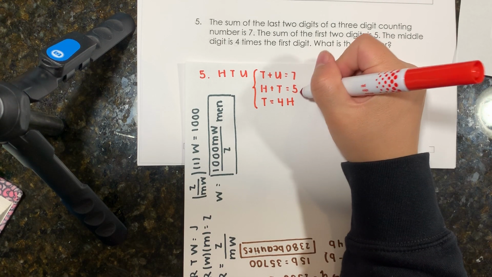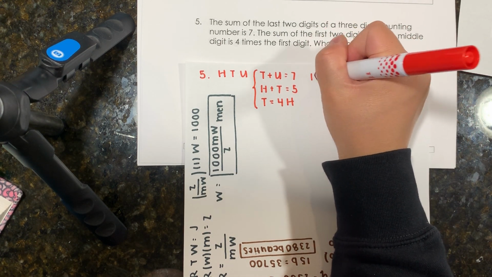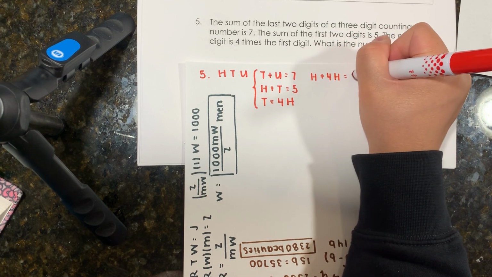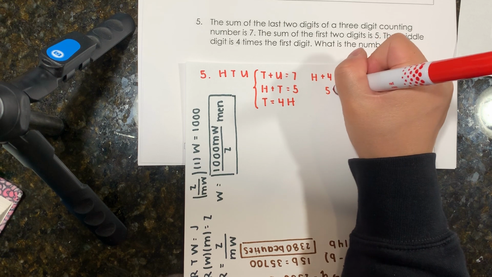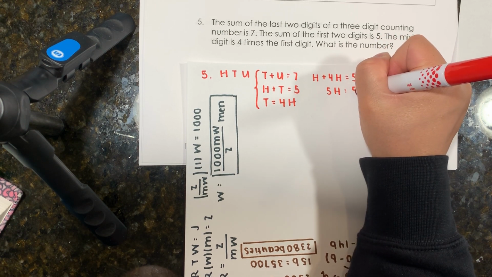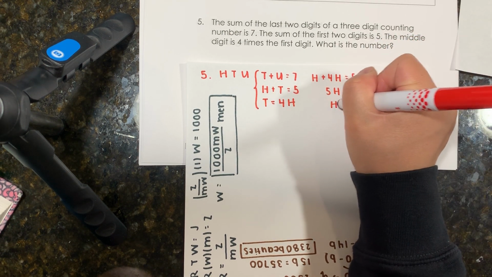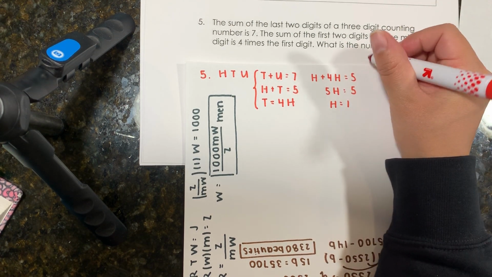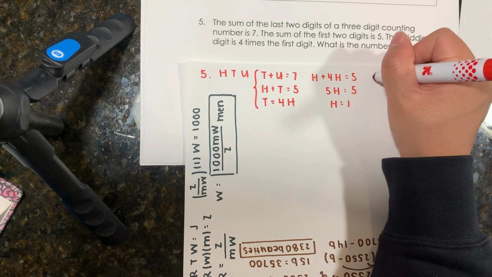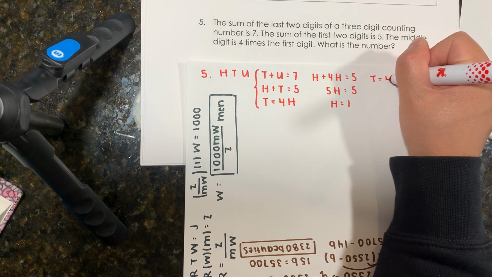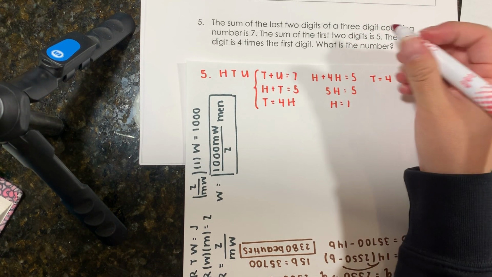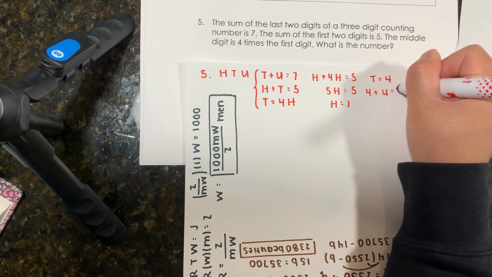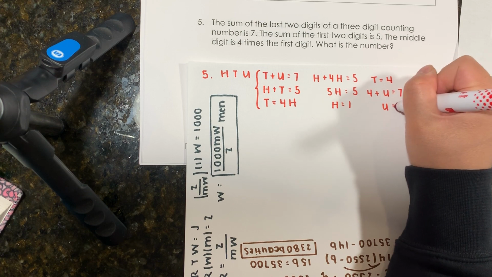So if I just substitute that into the middle equation, I'm going to get H plus 4H equals 5. So 5H equals 5, meaning that the hundreds is going to be 1. If I plug that into the bottom equation, T is equal to 4 times 1, so 4. And then if I plug that into the top equation, that will be 4 plus U equals 7. So U is going to be equal to 3.